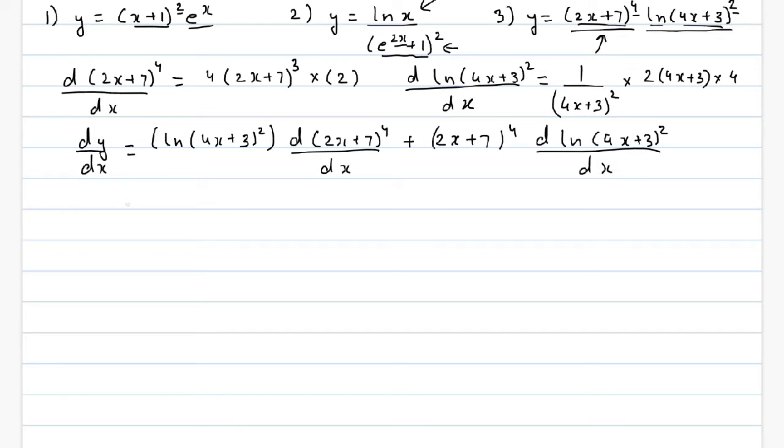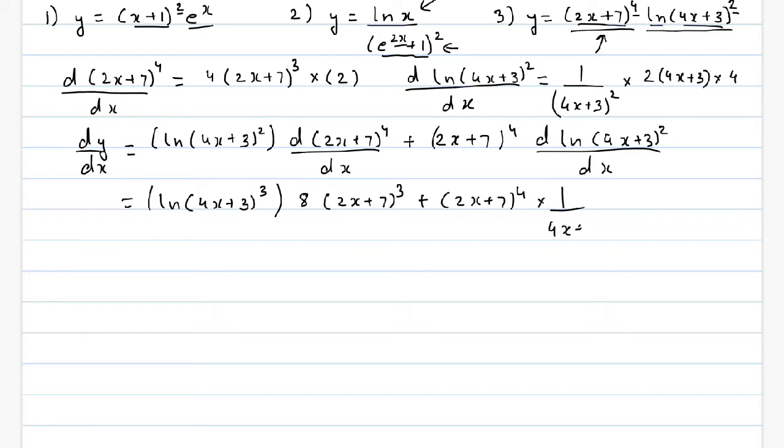Now we can substitute both of our values. Now we can take our 2x plus 7 whole cube common from both of them.